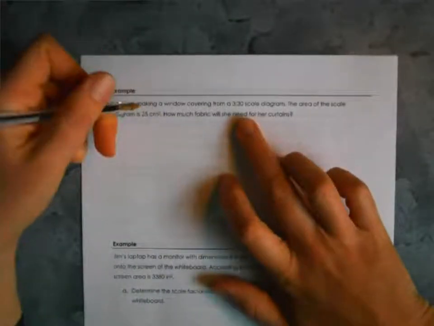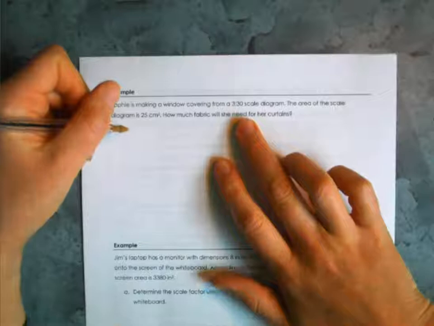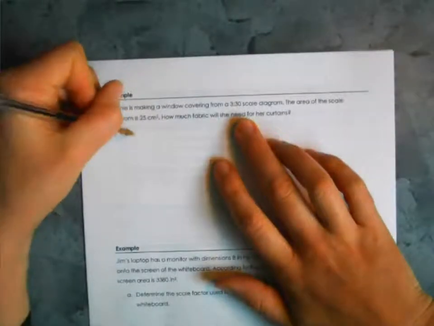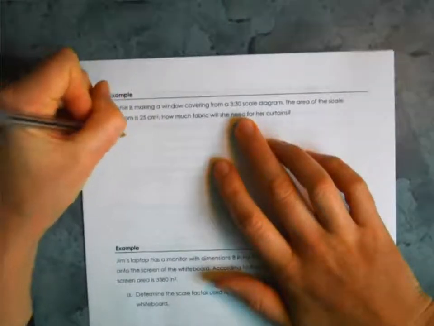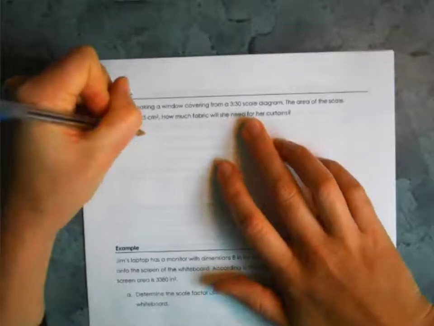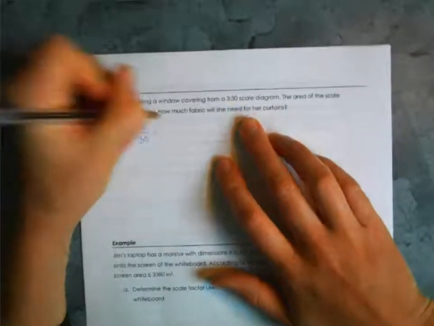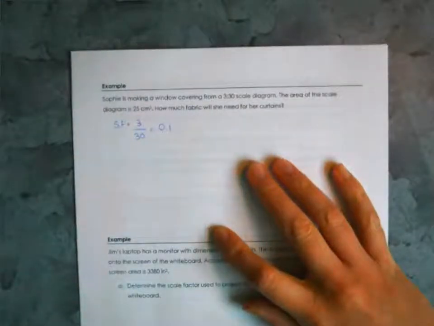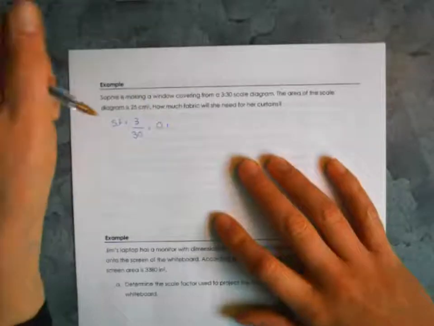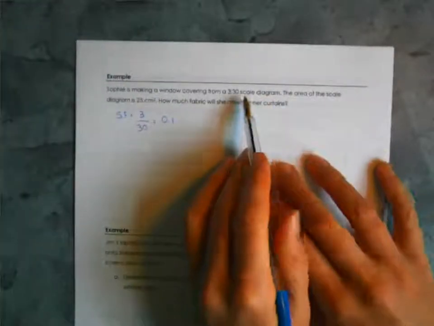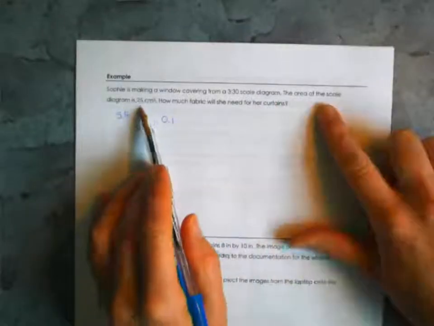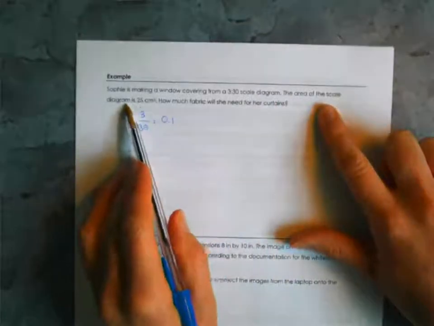With this one, because we're given an odd scale, I would personally first of all convert it into a decimal because it's going to be easier to work with. So my scale factor is going to be equal to 3 divided by 30, which is going to be equal to 0.1. Now I have my scale factor, and I also already have my diagram area.